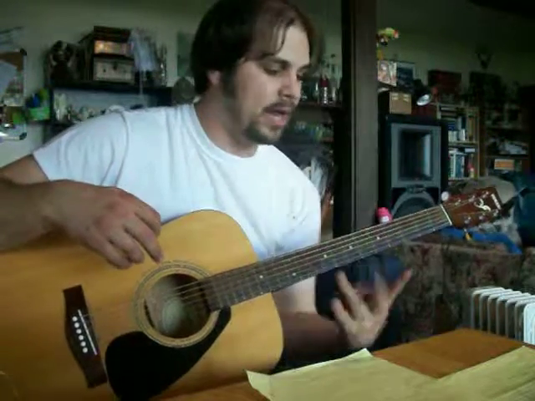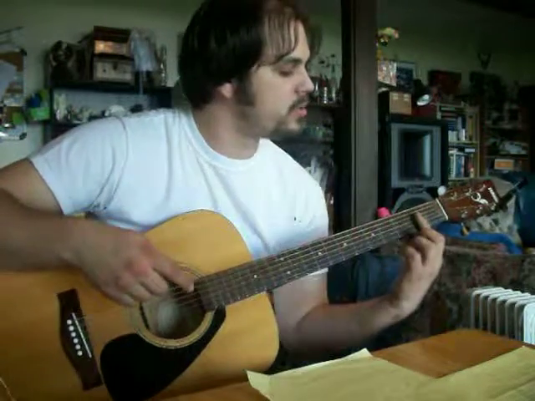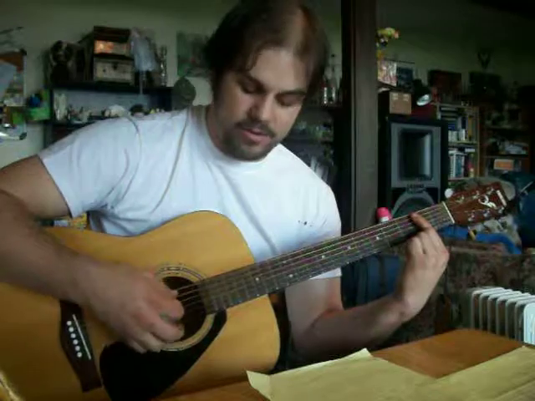Now, there's a couple different ways to play the major chords. I like to just double bar. That's where I use my ring and pointer fingers as the bars. Let's do a B in this case. So I'm barring across the 2nd fret.